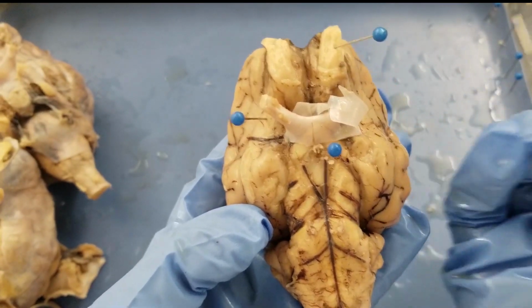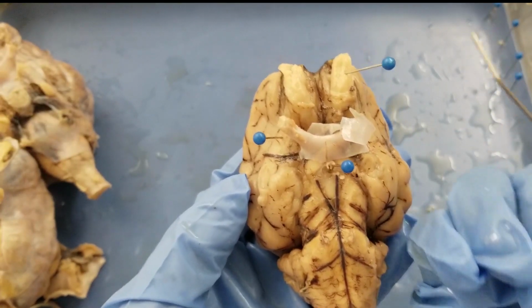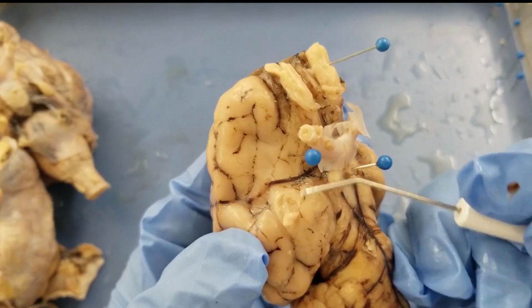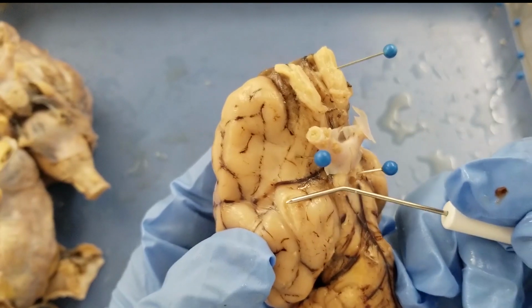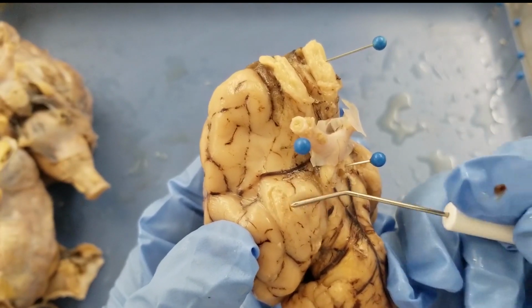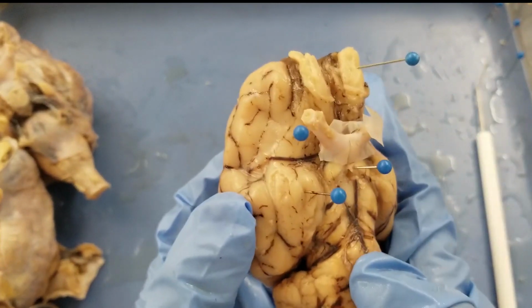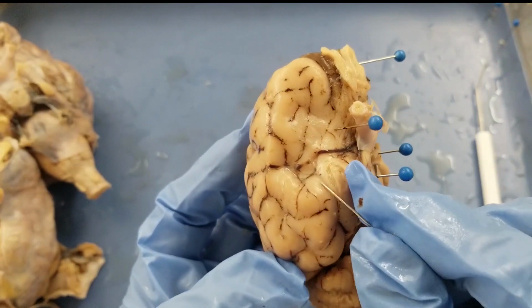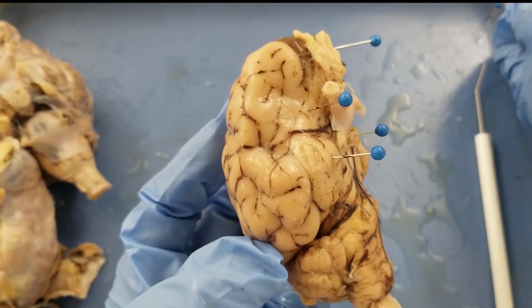That's a long word. So first, peri means around. Amygdaloid means something related to the amygdala, and cortex means the outer part of the brain, right? So that is somewhere in here. That's the cortex part, and inside this cortex you have the amygdala. So I'm going to pin that here. So periamygdaloid cortex. And if you still remember, we have this sulcus here, and that is the rhinal sulcus, right?